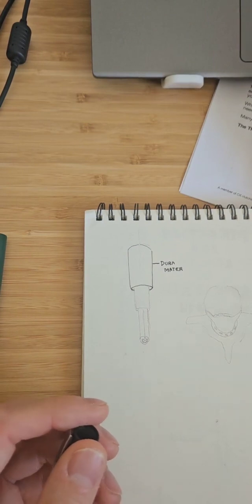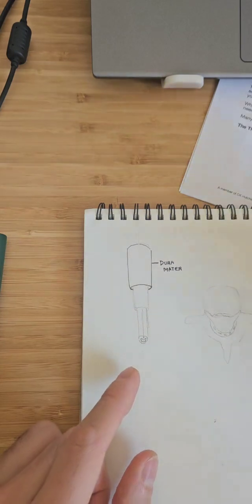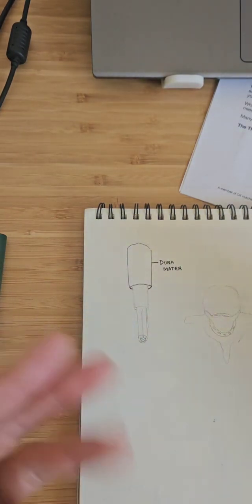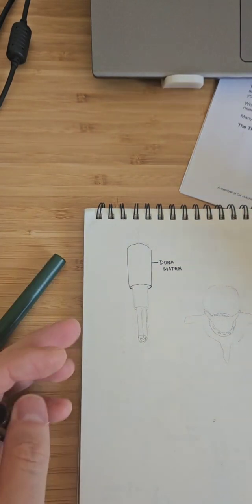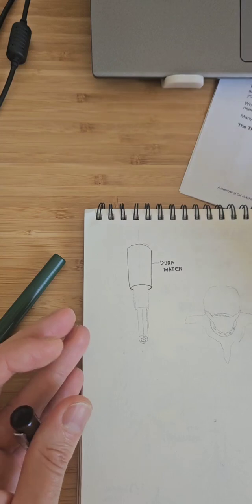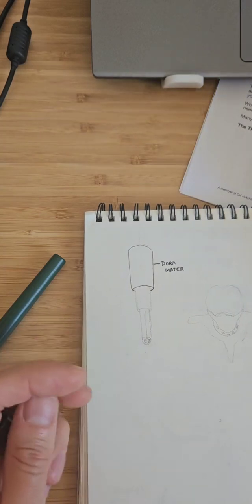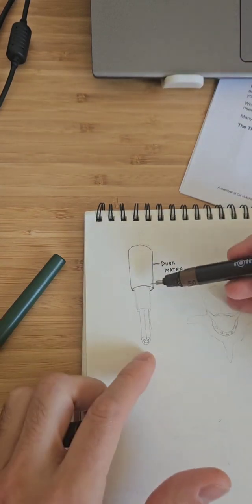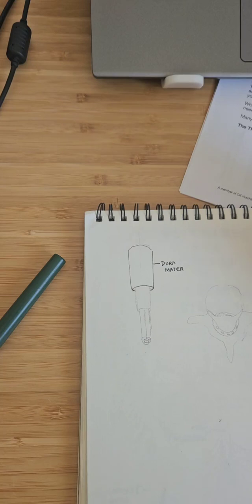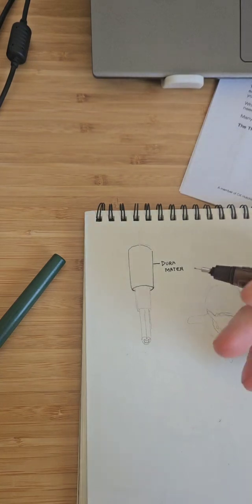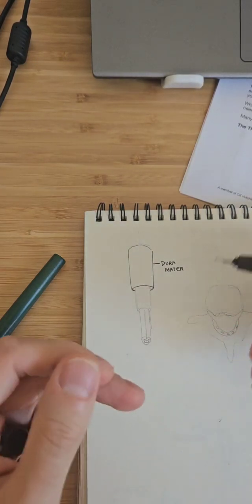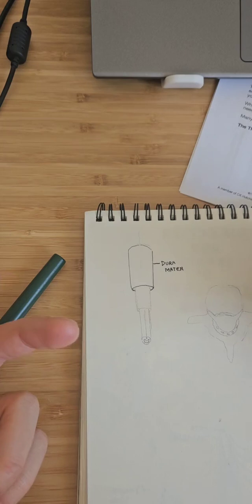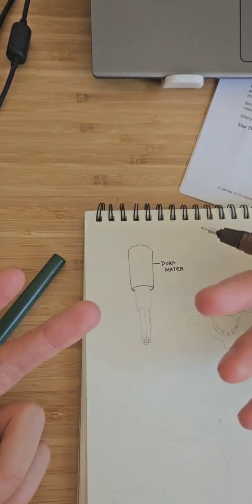It's also the outermost layer, which is the one that is more towards the surface. I said that it is the outermost and the strongest of all the 3 meninges that you will see here. It's tough. It's also a fibrous membrane, and it will provide a robust protection against external force.